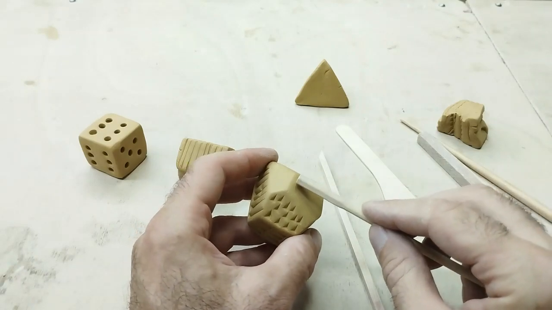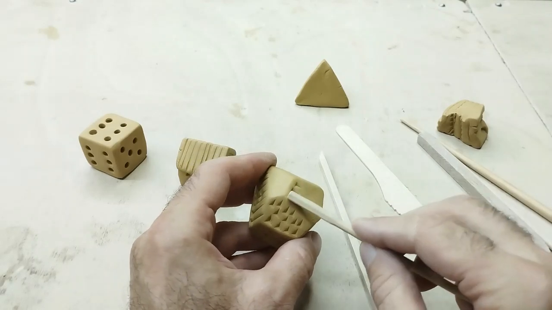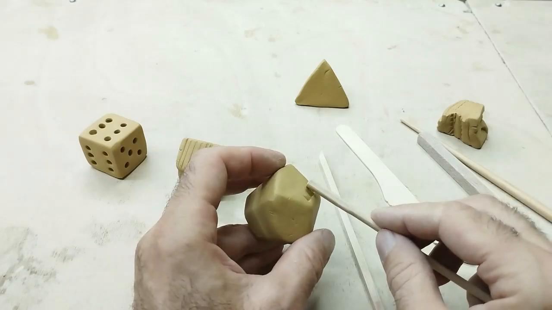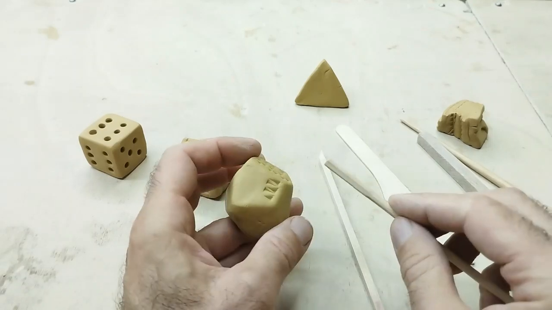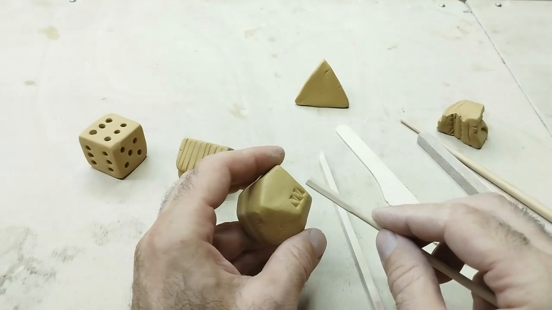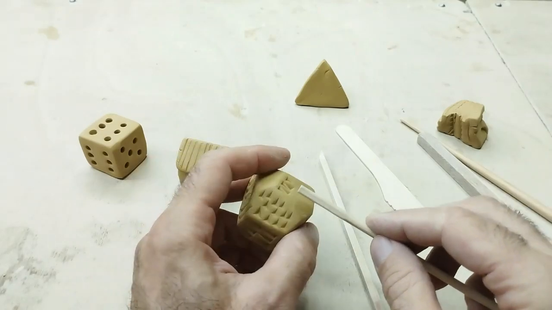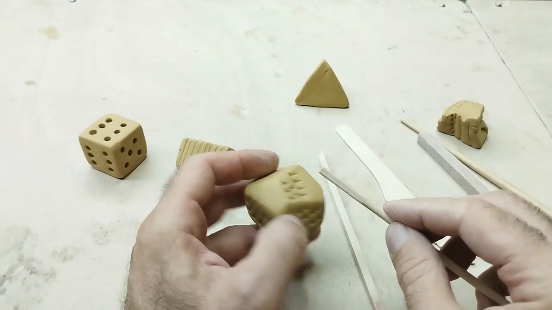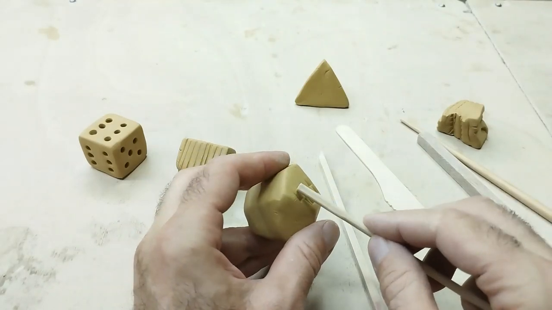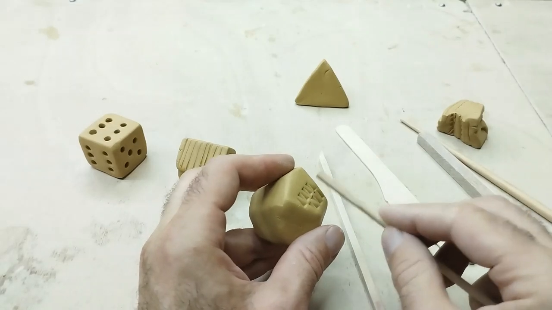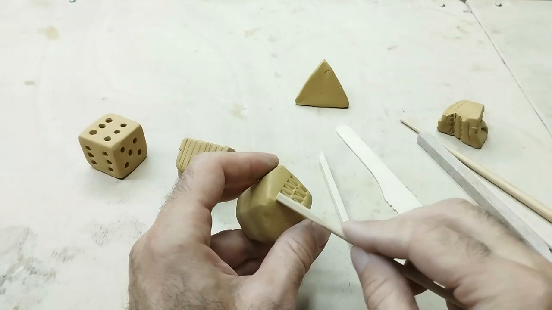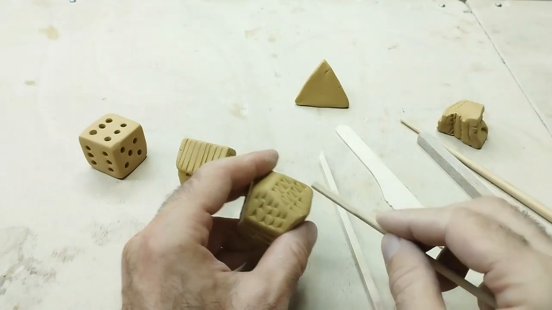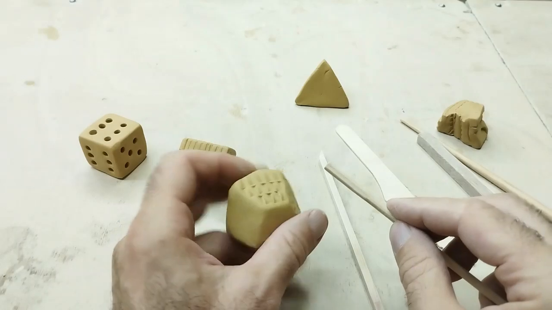We can also probably make something different. Let me try. If I reverse this and put it here, then we are receiving something different, something more complicated, just by reversing the piece and just by pressing.